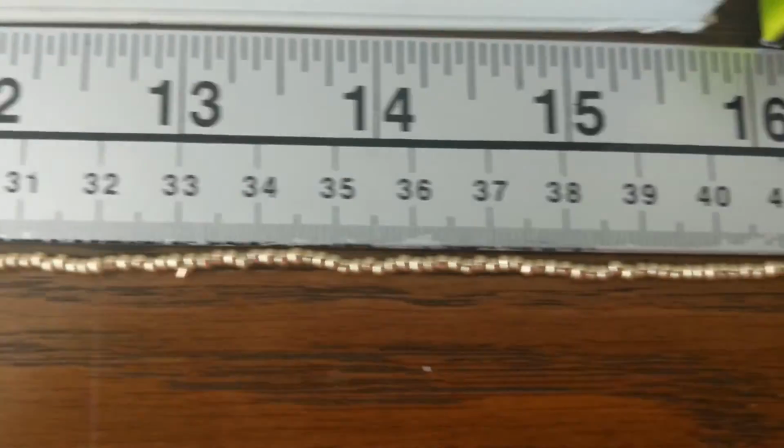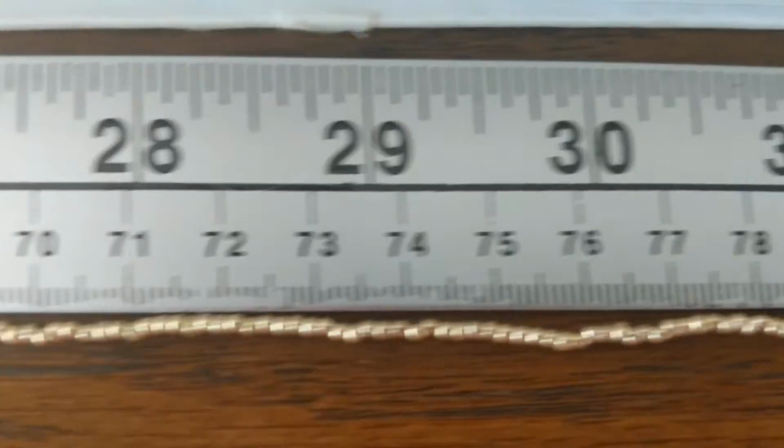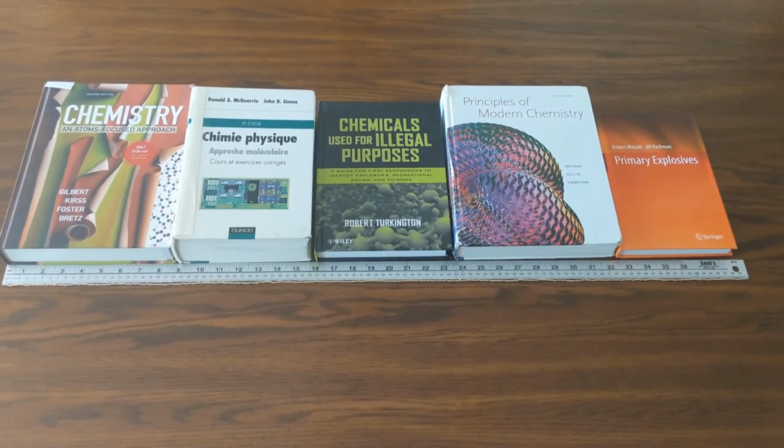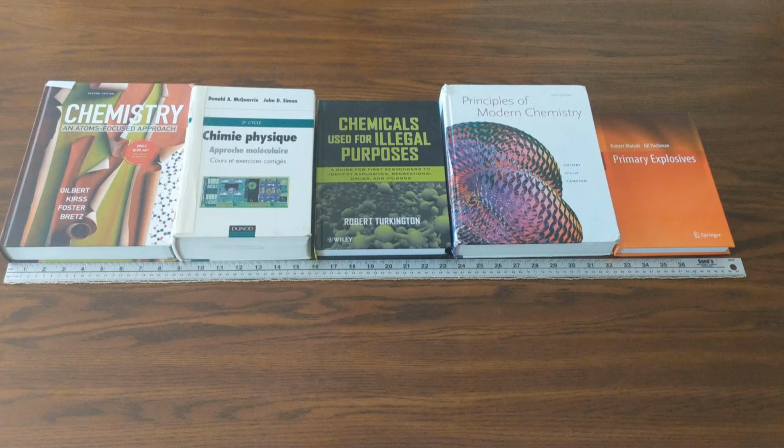If a gold atom was as wide as this bead, then 1,000 atoms would be 1 meter wide, or about the same width as 5 chemistry textbooks. And 4 million gold atoms, or the width of this bead, would stretch over 4,000 meters, or 4 kilometers. And that's about as far as it is from where I am to RMC. So let's go.